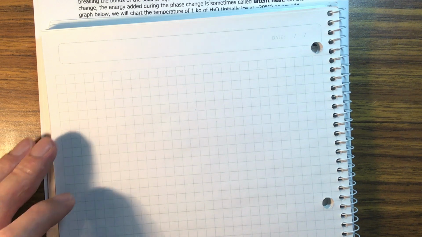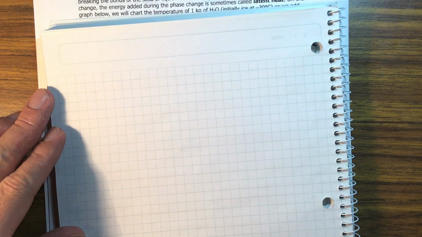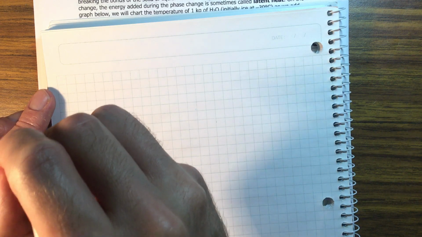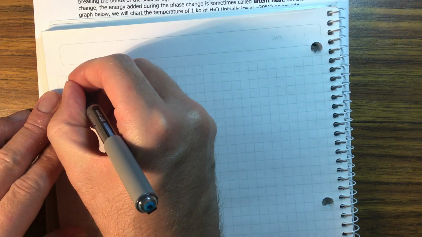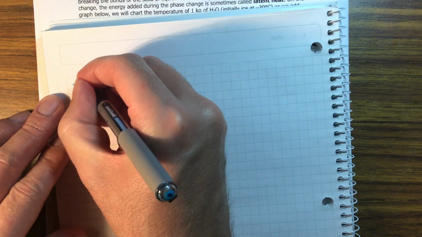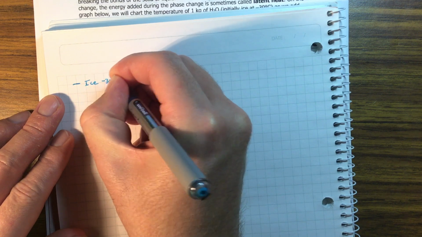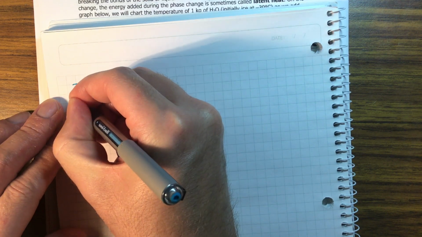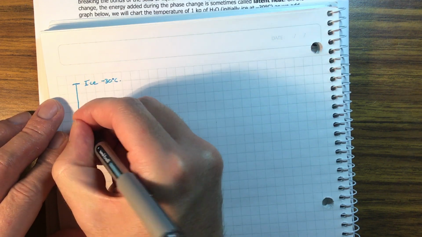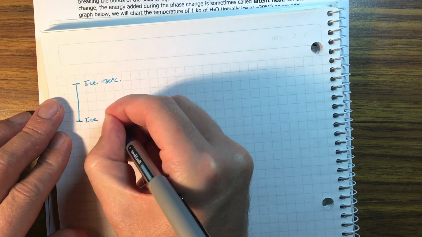Let's build a timeline. We start, and I'm going to go up and down. We start off with ice, minus 30. We go down. We become ice at 0 degrees Celsius.